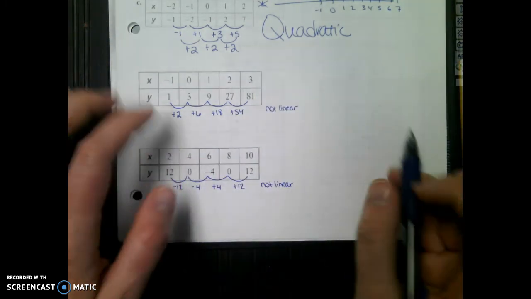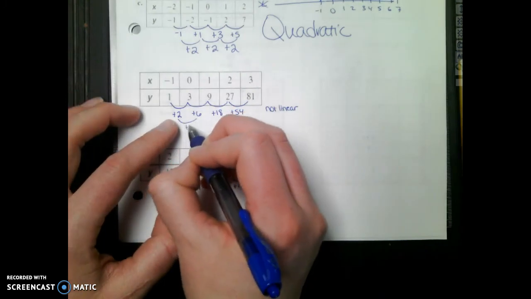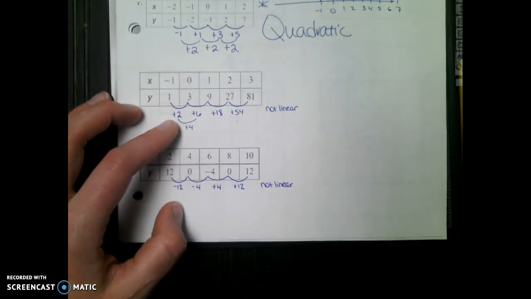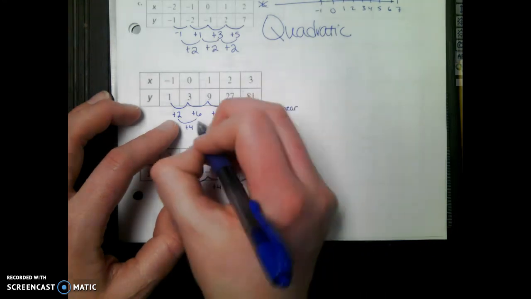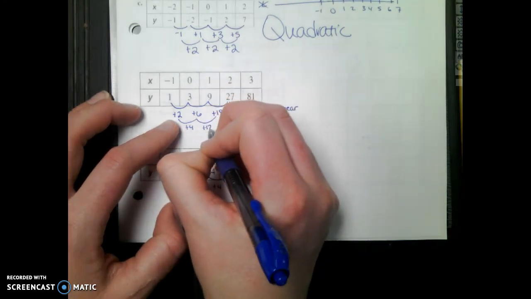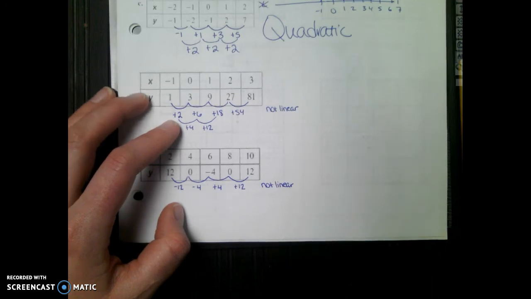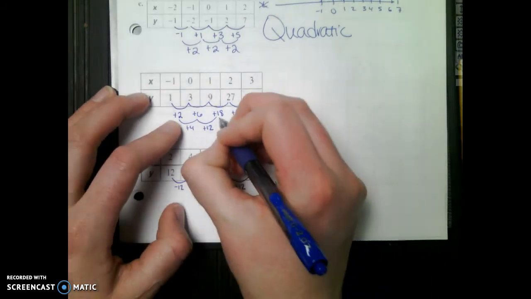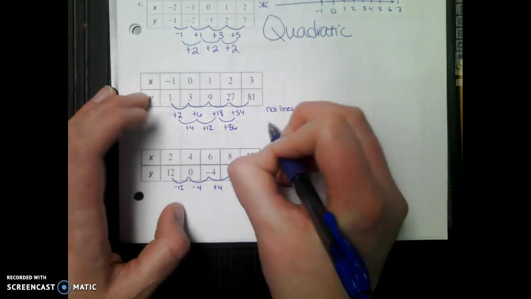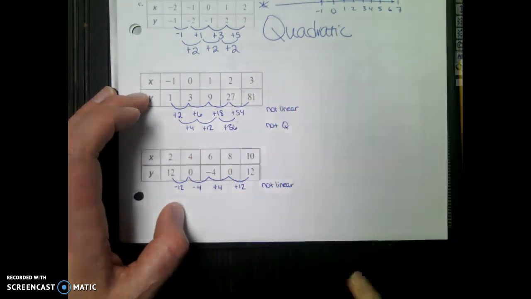Definitely not linear. Next level, 2 plus 4 is 6. 6 plus 12 is 18. And then plus 36, this is telling me it's not quadratic.